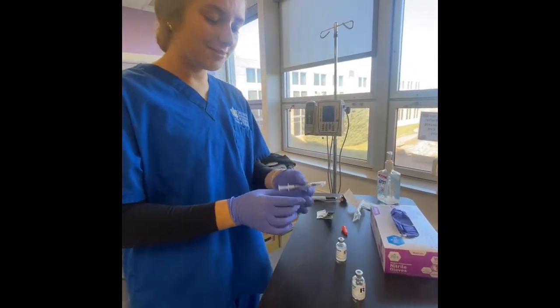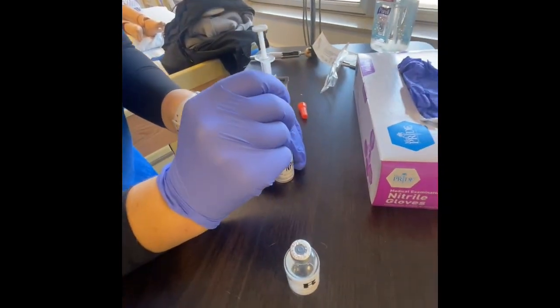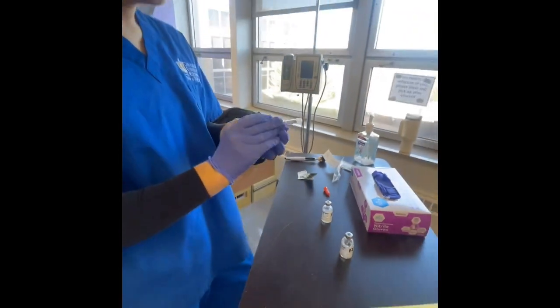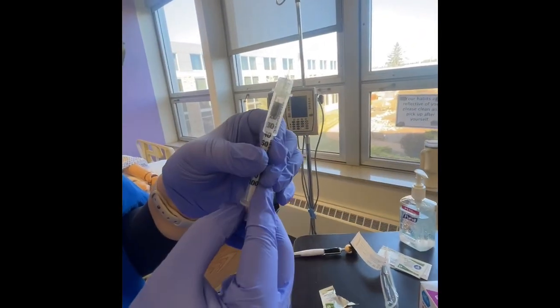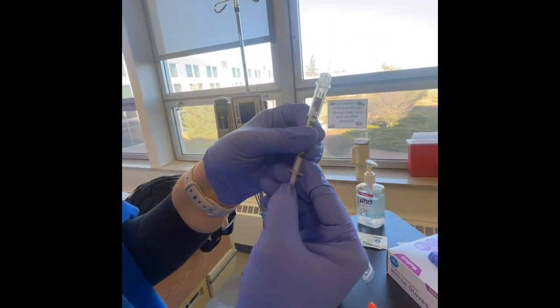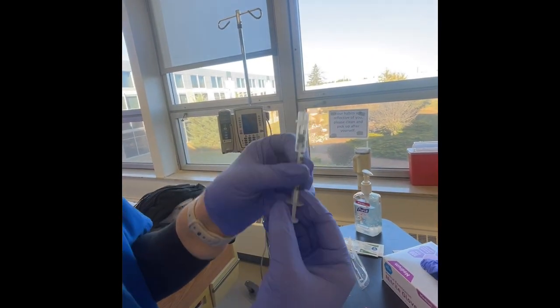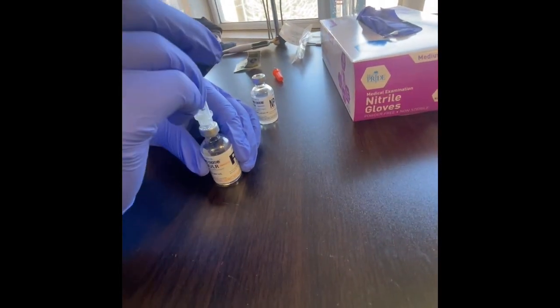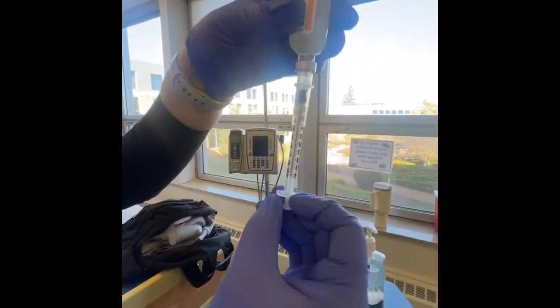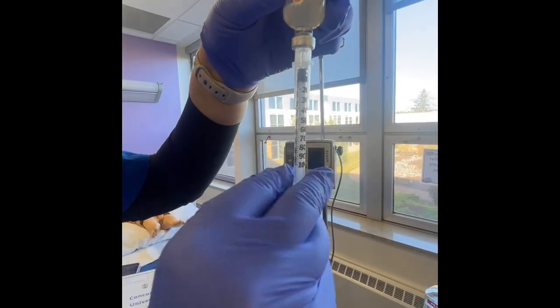Be very careful. Then just inject the air. Then 14 units, which can be kind of tricky sometimes with the safety in the way. Air goes into the regular, and now we're going to draw up 14 units. You want to make sure there are no air bubbles.